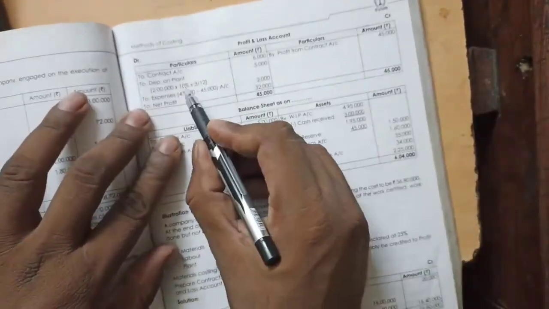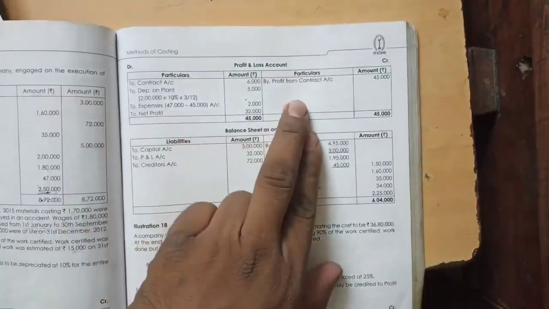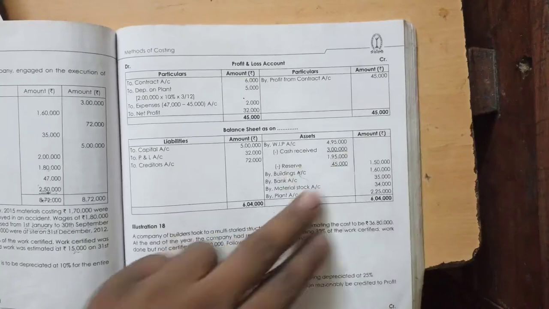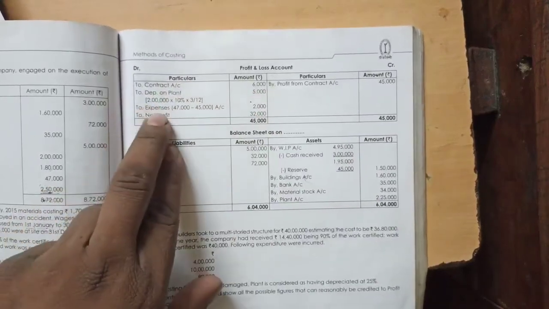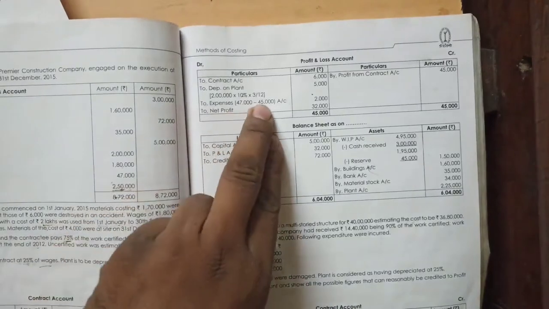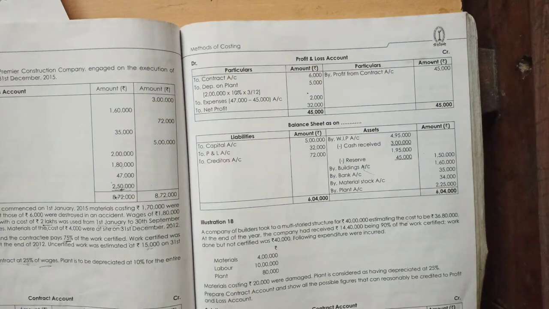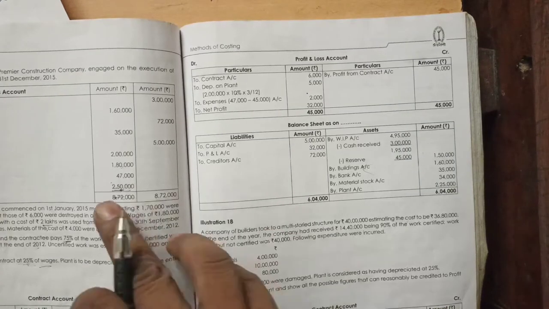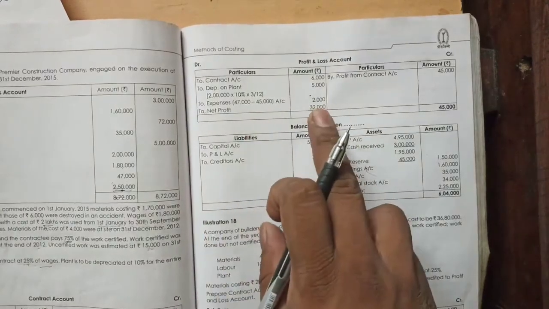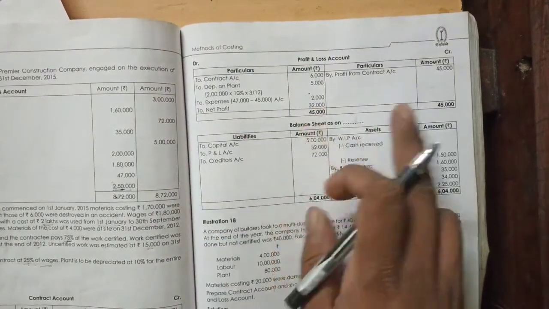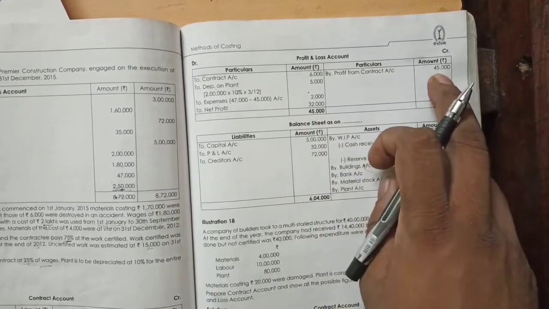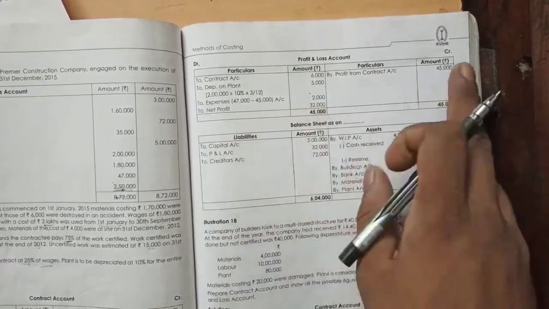It will be the contract account. Next we calculate the debit side and credit side. From the particulars, profit from the contract is 45,000. Depreciation on 2 lakhs at 10% for 3 months is subtracted, because the plant will be returned to the stores. The expenses of 47,000 already given, minus 45,000, is equal to 2,000. So net profit is 32,000 in the profit and loss account.